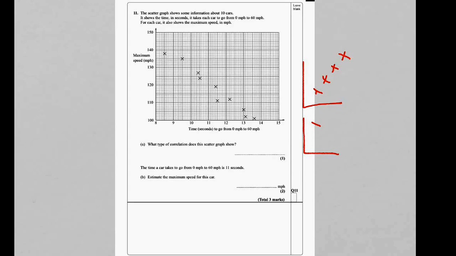Anything that shows this shape going down is negative correlation. And when the crosses are just all over the place, it shows no correlation. This graph clearly shows negative correlation.